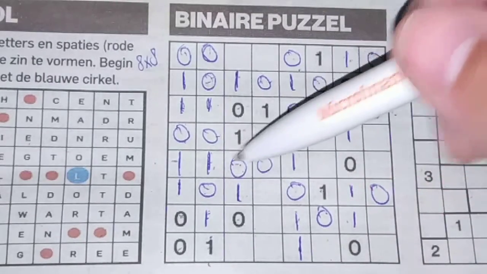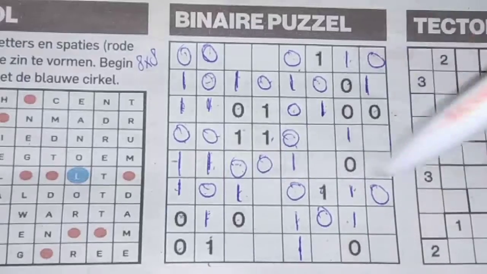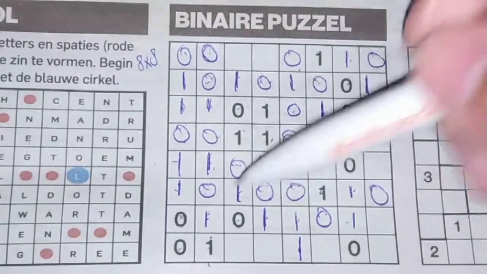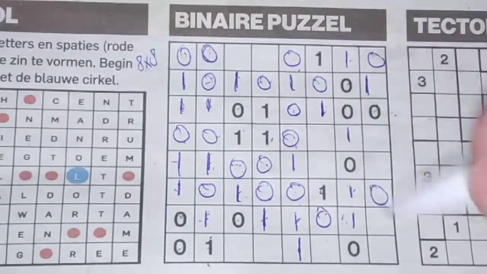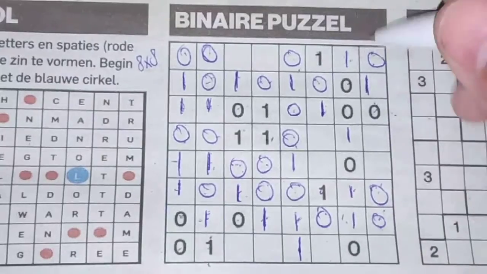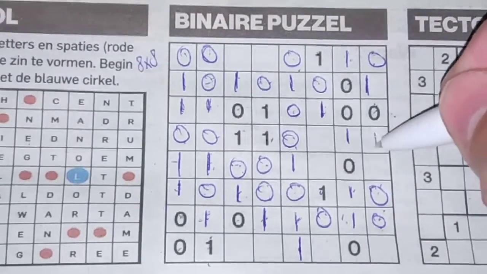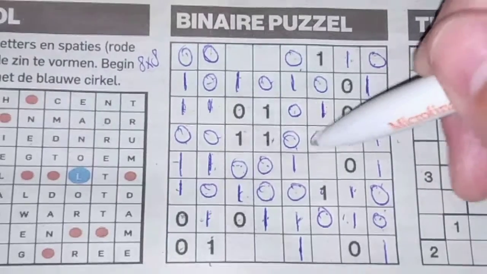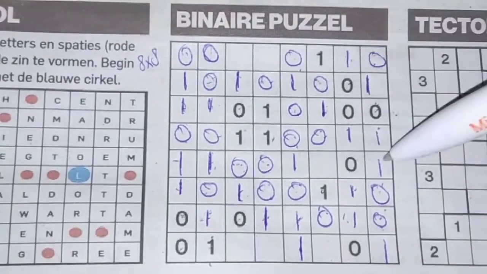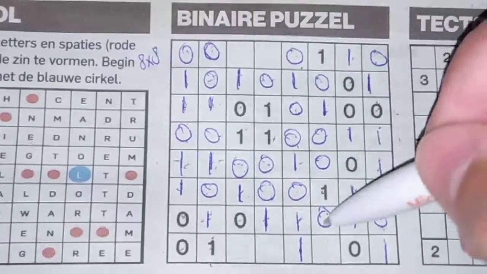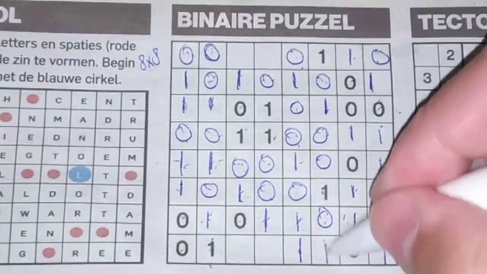We have 4 1's in this row, so the rest are 0's. Double 0 here and 1 there, 1. 4 1's in this row, so the rest are 0's. Double 0. We have 4 0's here in the last column, so the rest are 1's. Double 1 here and 0, there no. 4 1's, so the rest are 0's. 4 0's, so the rest are 1's.